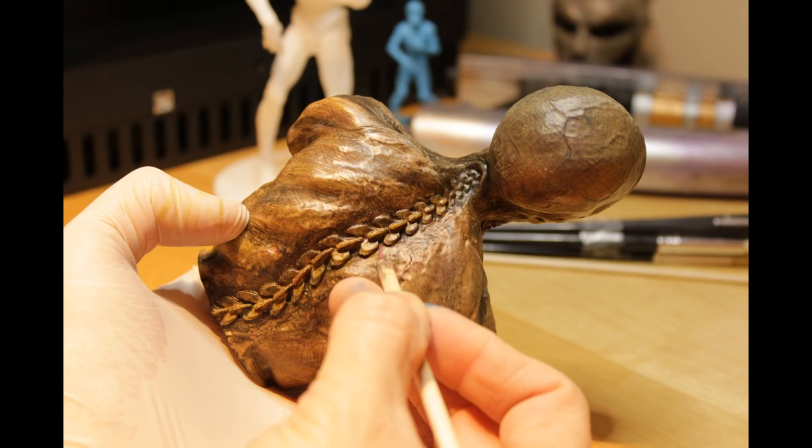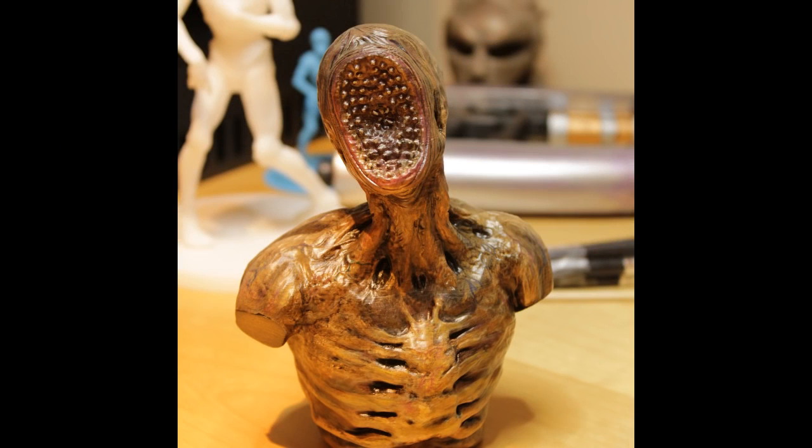And the last thing I should point out is with this guy here, I actually sprayed a sealant on him so that everything is sealed in and is protected to not affect the paint.